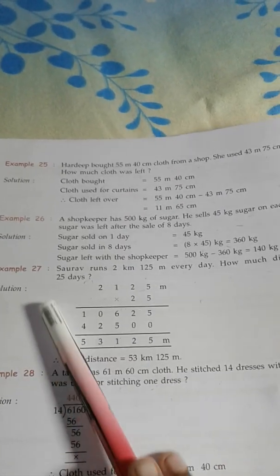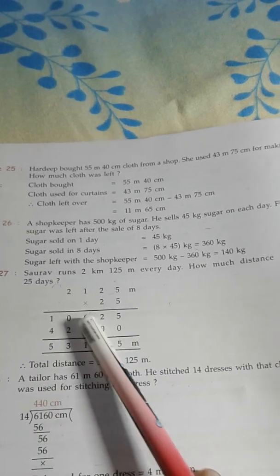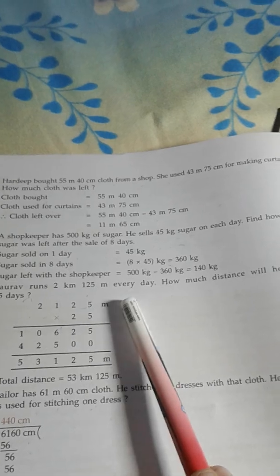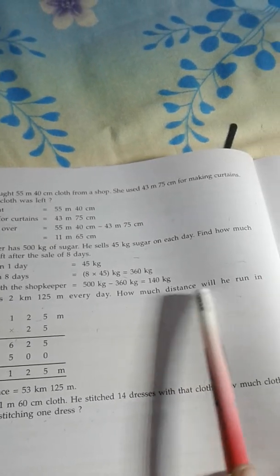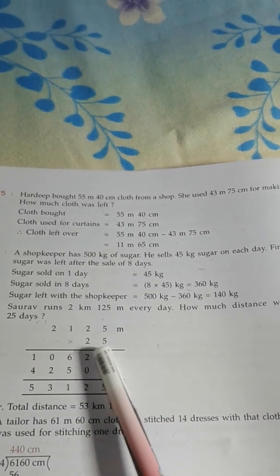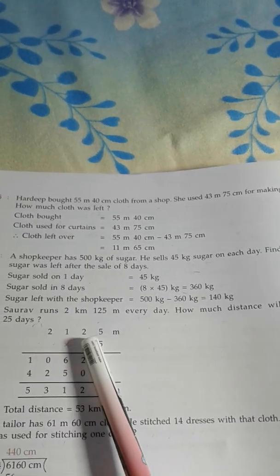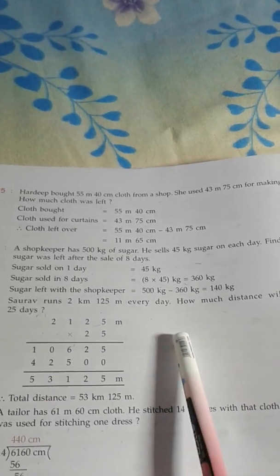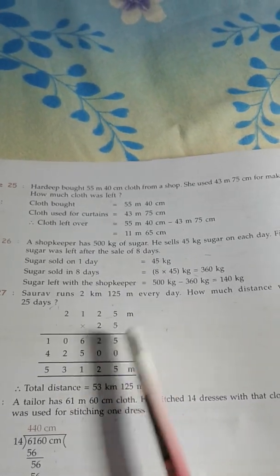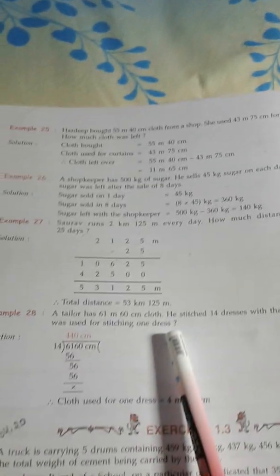Then example 27. Saurabh runs 2 km 125 meter every day. How much distance will he run in 25 days? So very easy children. In 1 day he runs this much, and in 25 days how much does he run? So just multiply these two numbers.